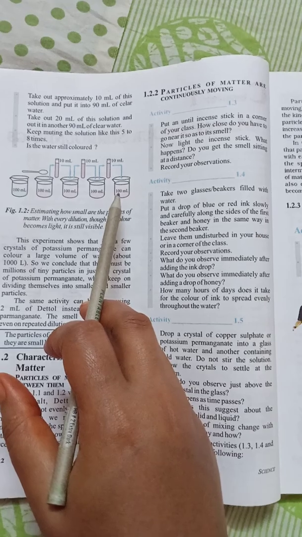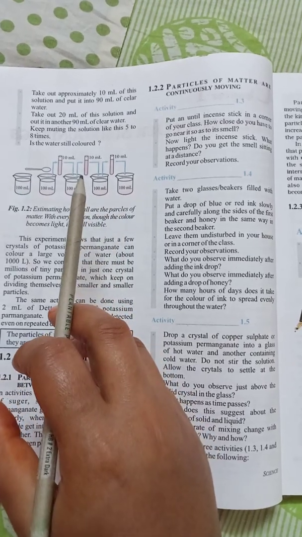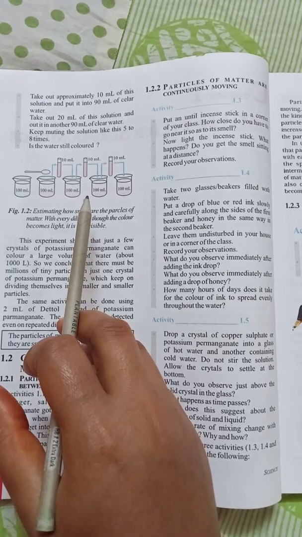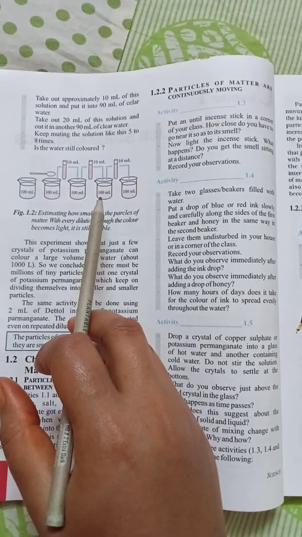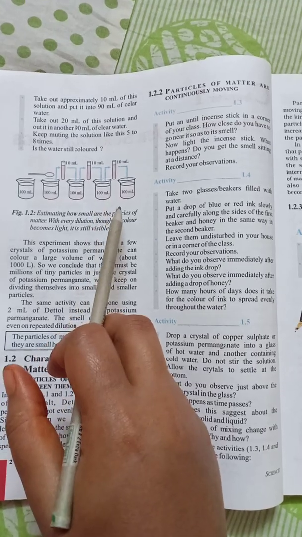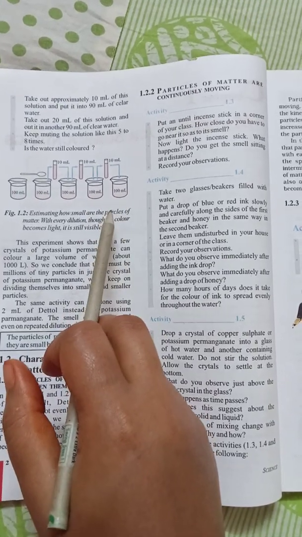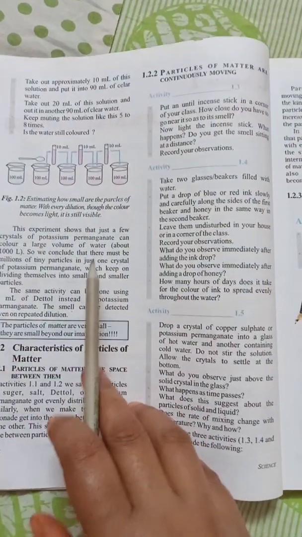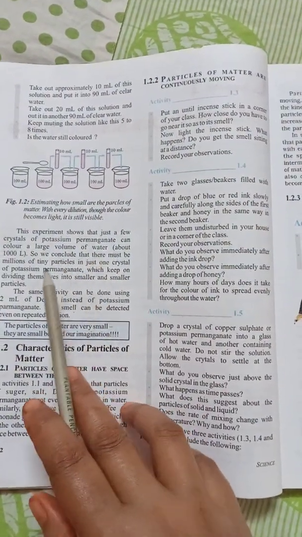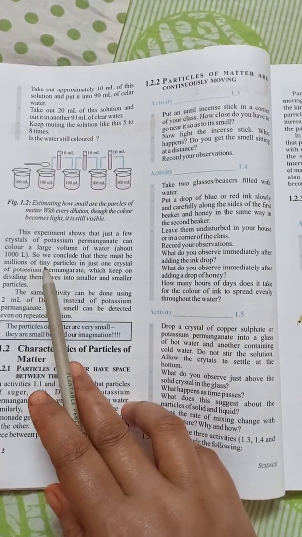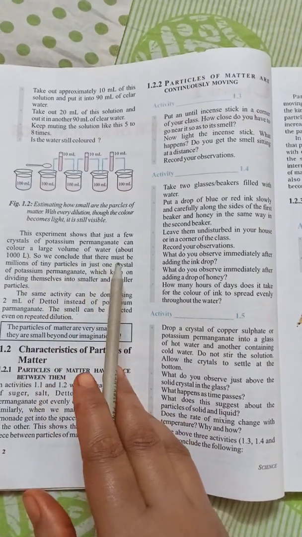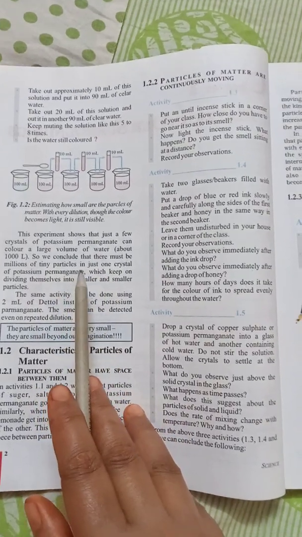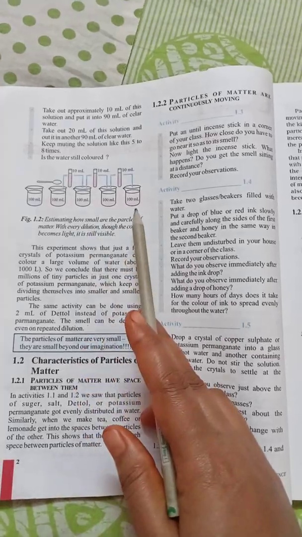That means even a particular crystal of potassium permanganate contains millions and millions of tiny particles which get mixed up or dissolved in the water, and as a result the color of the potassium permanganate can be seen. So what does this conclude? This concludes that the particles are very, very tiny. Millions of tiny particles are present in just one crystal of potassium permanganate, which gives us the color of the solution.